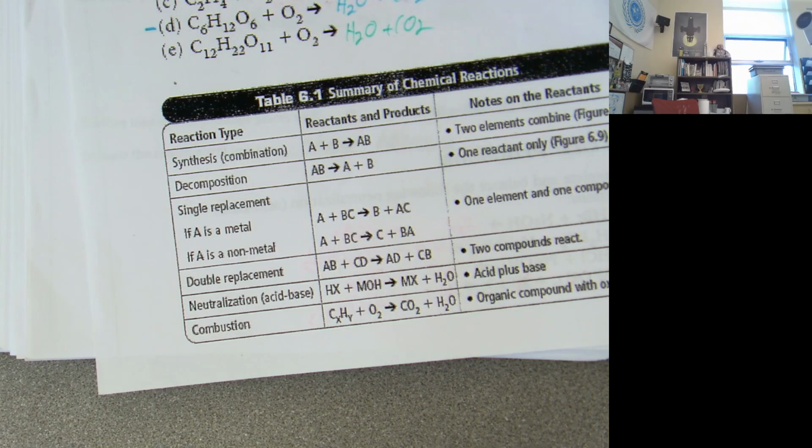Okay. Another one. Let's look at decomposition. This one's more impressive. Okay, so we open up that container.